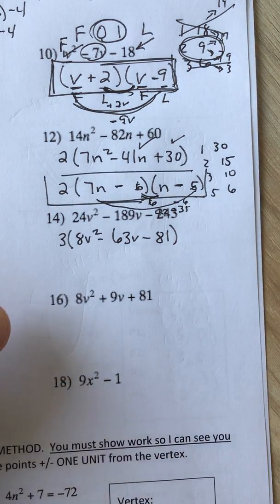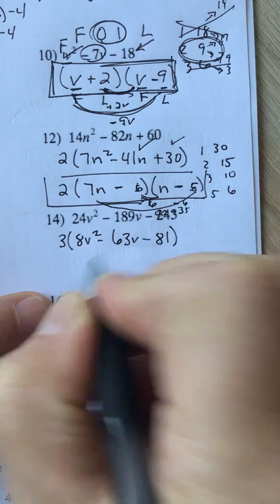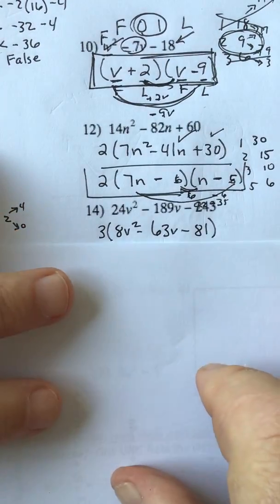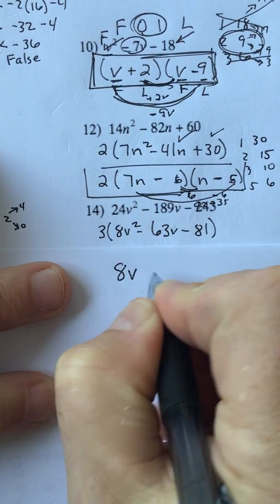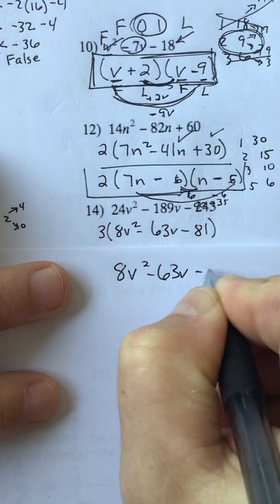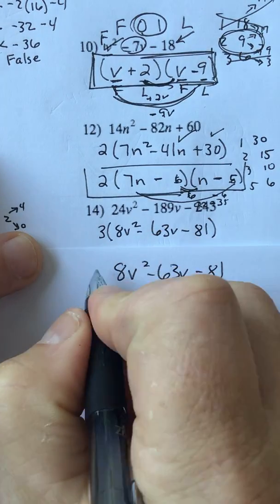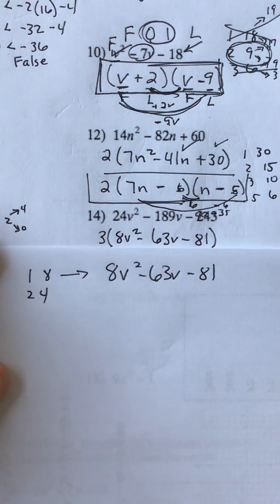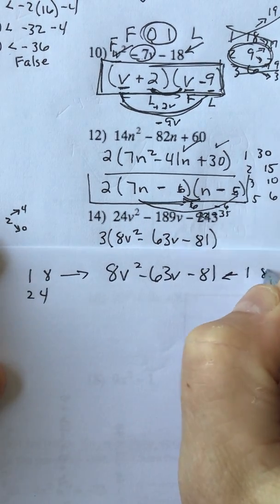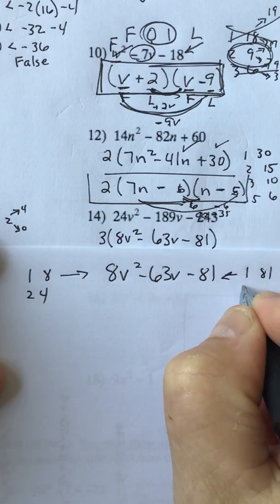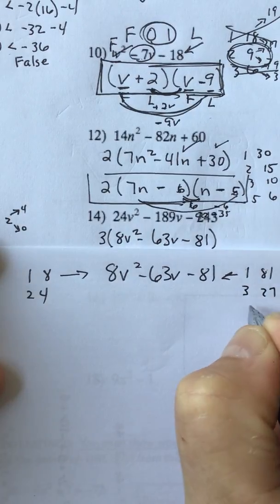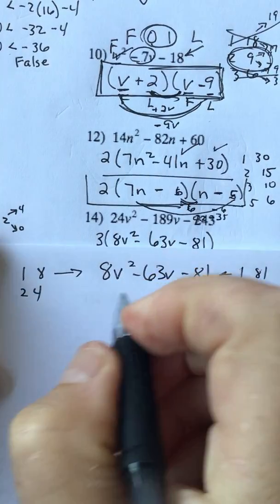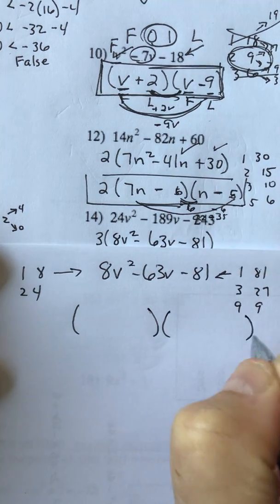Okay, let's see here. So now I'm gonna get a piece of scratch paper so I can have a little bit more room to try. This one is gonna have some issues, because there's just so many things to try. So the 8 could be 1 and 8, 2 and 4. And the 81 could be 1 and 81, or 3 and 27, or 9 and 9. Okay, lots of combinations here.